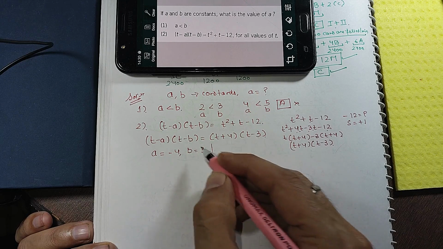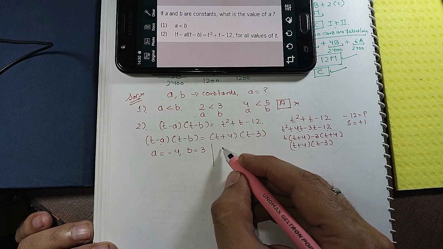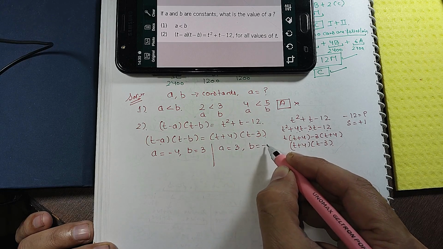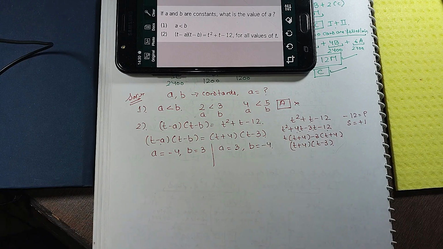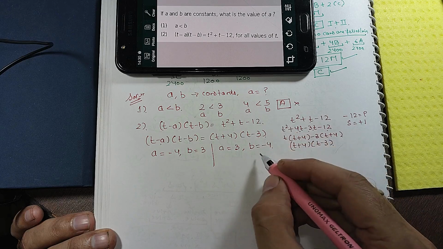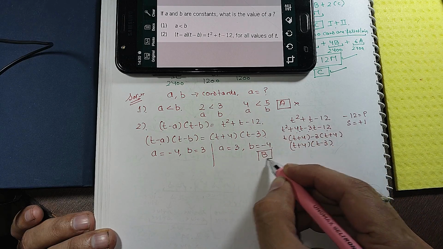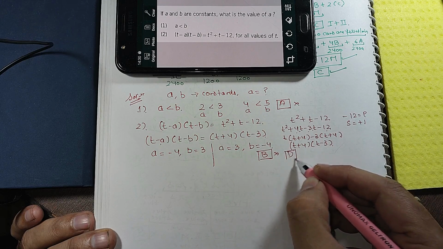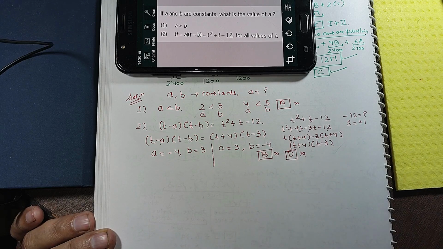Or I have to compare this with this. So either A has to be 3 and B has to be −4, right? So only these two cases arise from there. But still we are not having a single value for A. So we can say that B is also not sufficient to answer our question, and with this statement D, that both statements alone are sufficient, also cancels out.